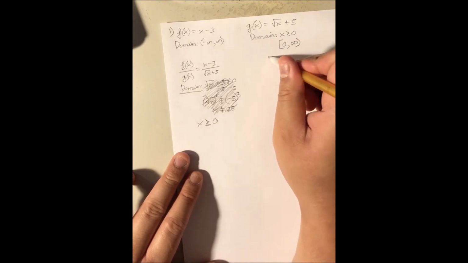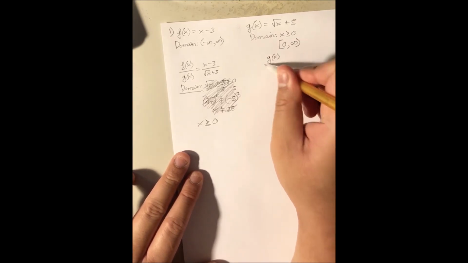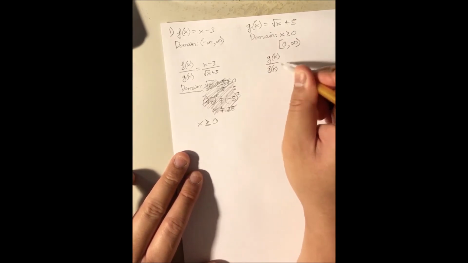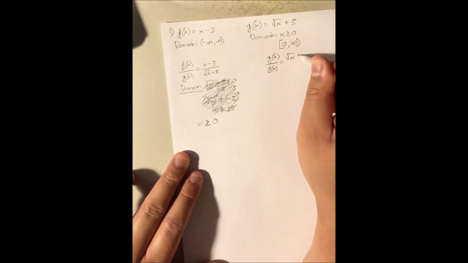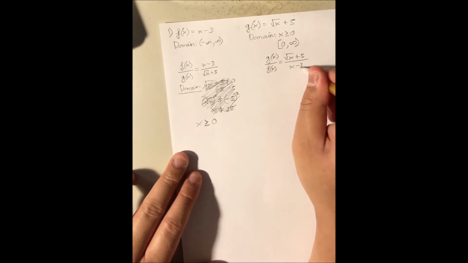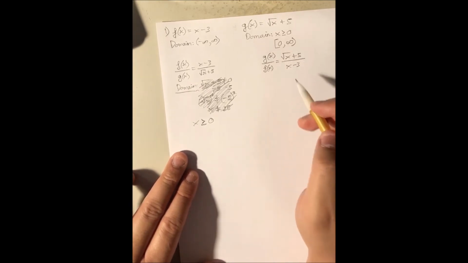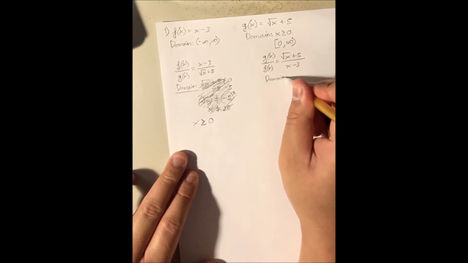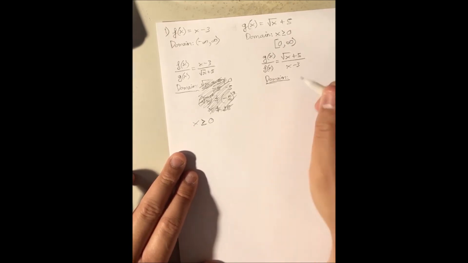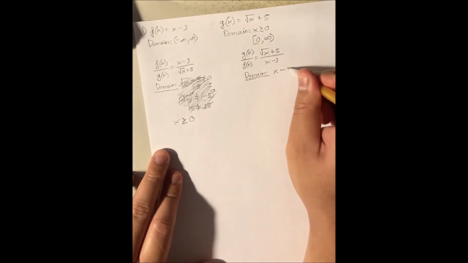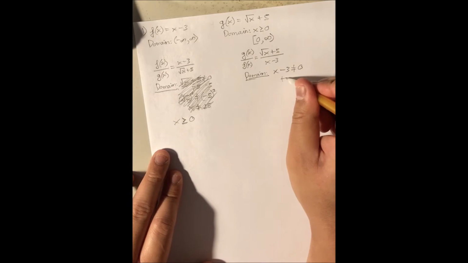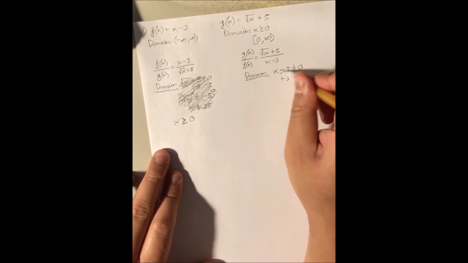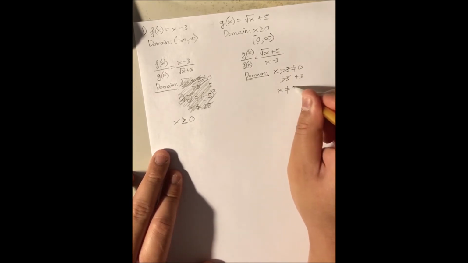And what about g over f? Well, g of x divided by f of x is going to be equal to square root of x plus 5 over x minus 3. Again, we have a rational expression, so take the denominator and set it not equal to 0 to solve for x in order to find the domain. By adding 3 to both sides, x cannot be equal to positive 3.